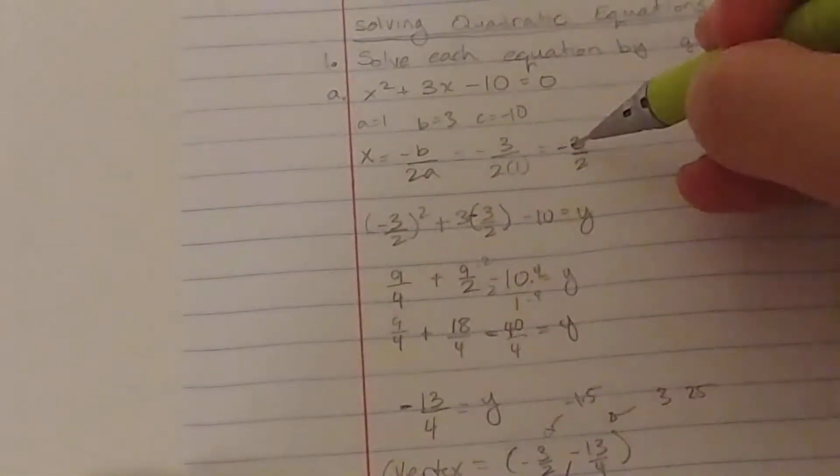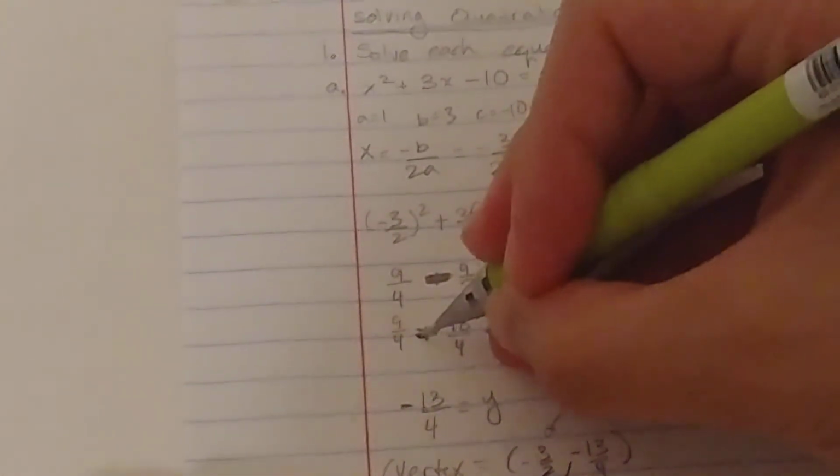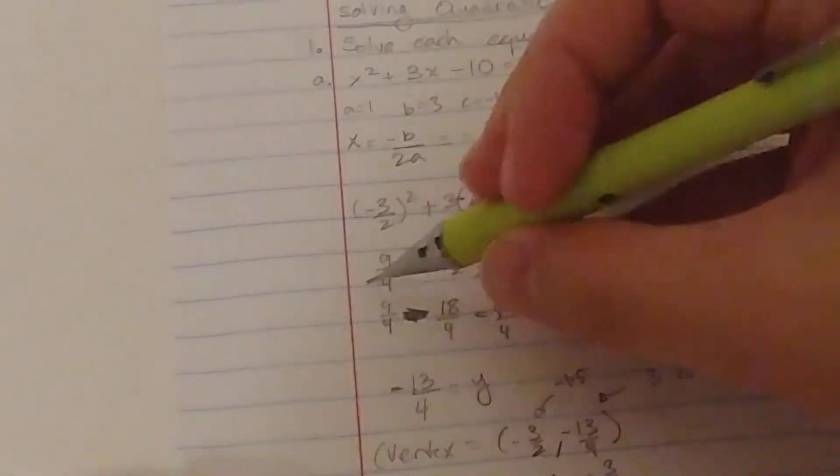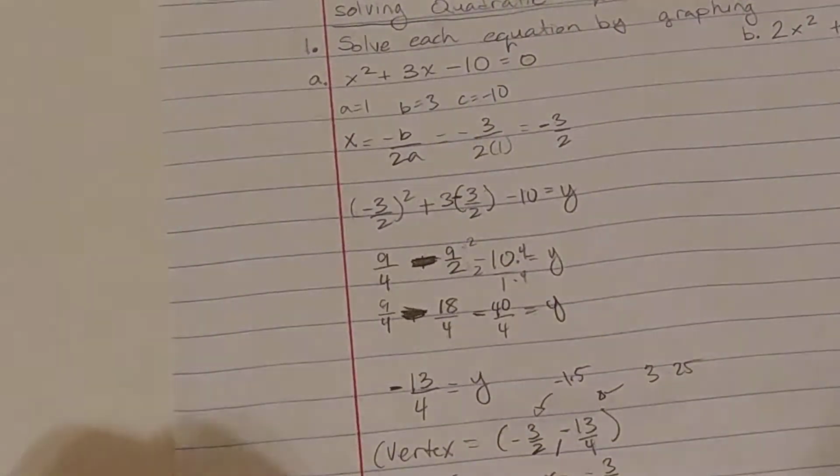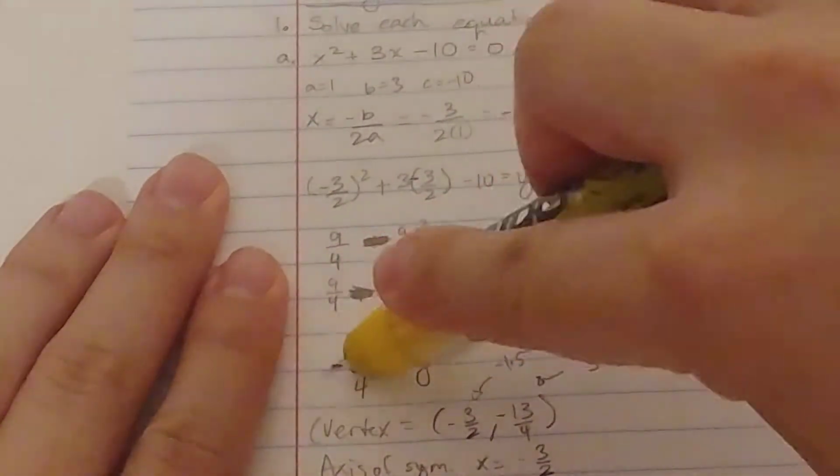Oh well, everybody makes mistakes. Here, this was -3/2, and I put +3/2. Sorry, let's change that to negative. So this is actually a minus 18/4. 9 minus 18 is -9, minus 40 is -49. That's better.